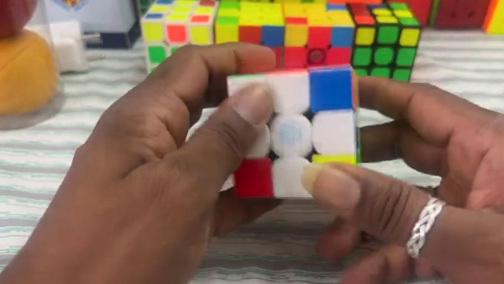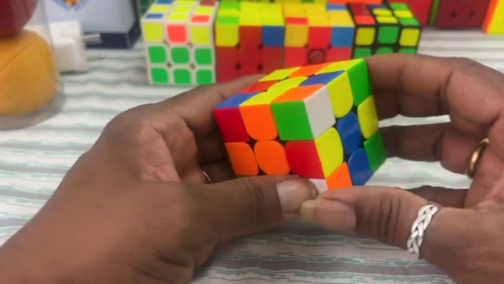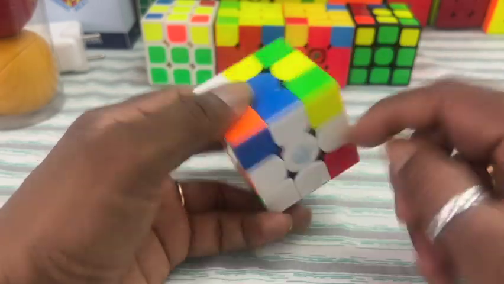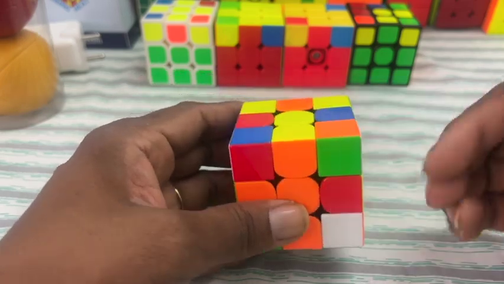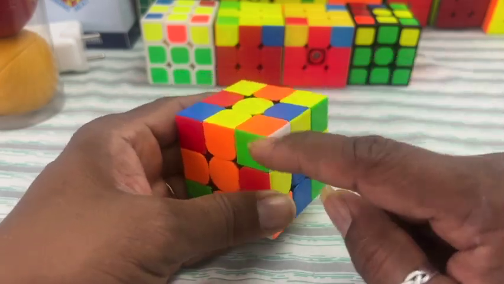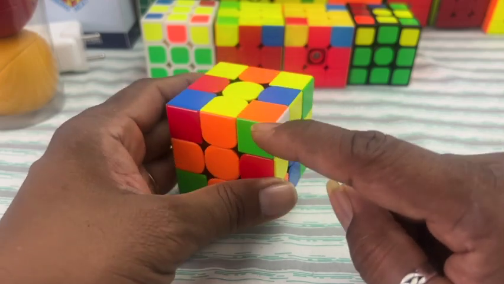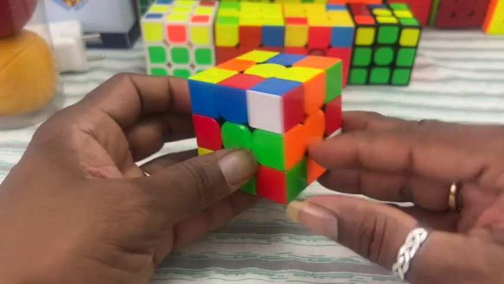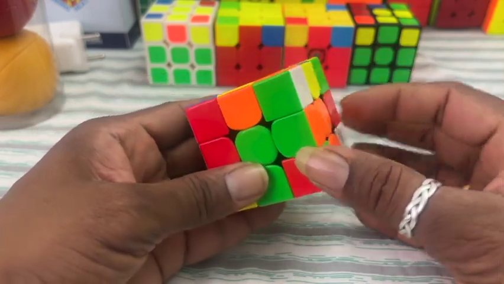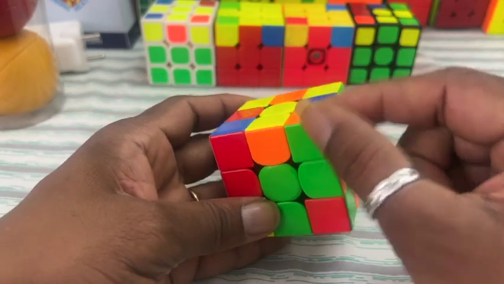So next, let us go to the corners. So let the white center be on the bottom so that it will be easier for us to solve it in the next steps. So we have a corner which has to go in between the centers of orange and green. So it is the centers of orange and green, so it's somewhere else. So just bring it between the centers of orange and green.